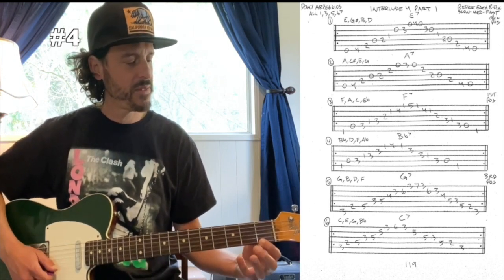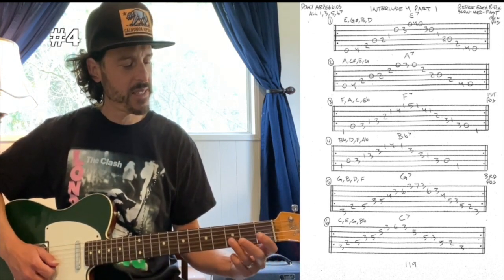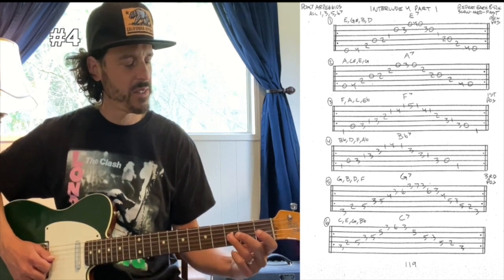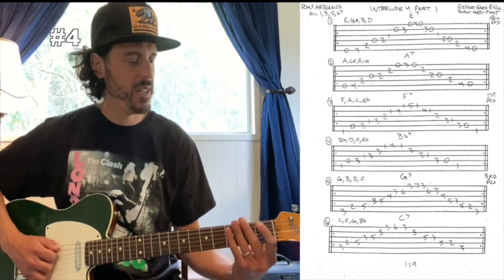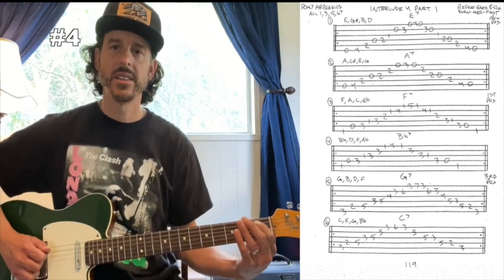Coming back down, 1st fret 1st string, 3rd fret 2nd string, 3 to 1 on the 3rd string, 3rd fret on the 4th string to open, and then 1st fret on the 5th string. Okay, here's that arpeggio.